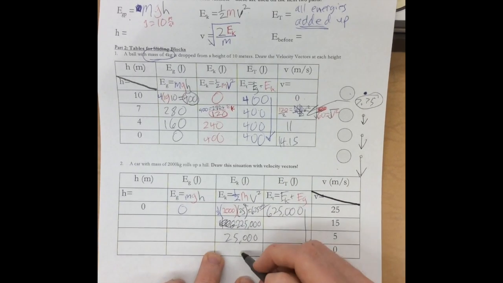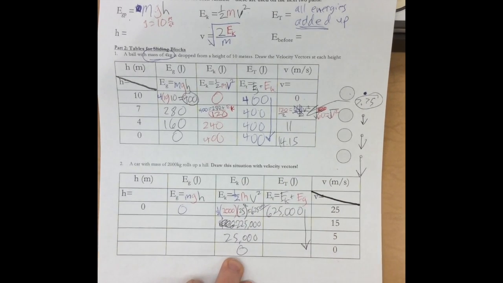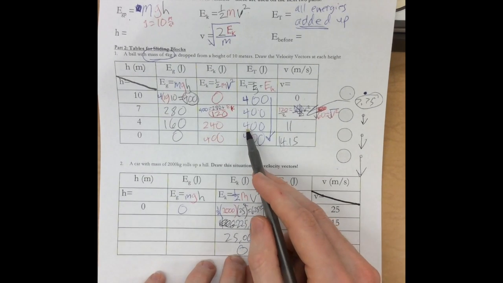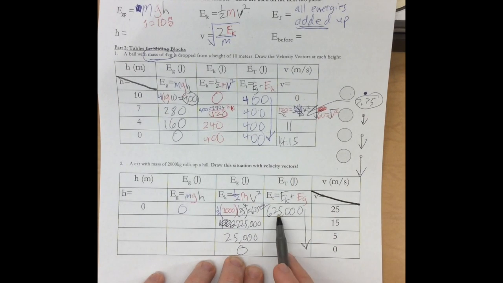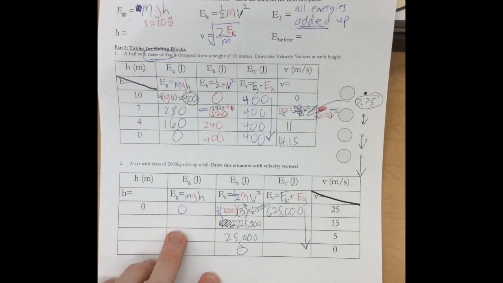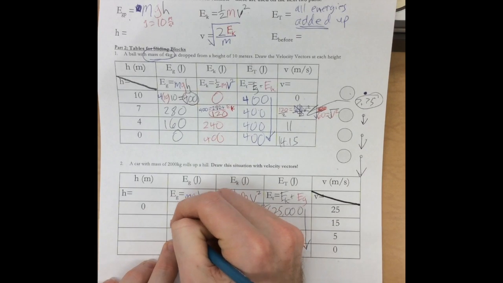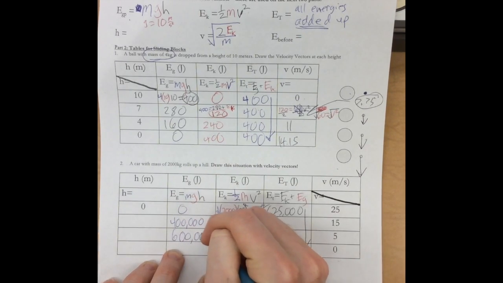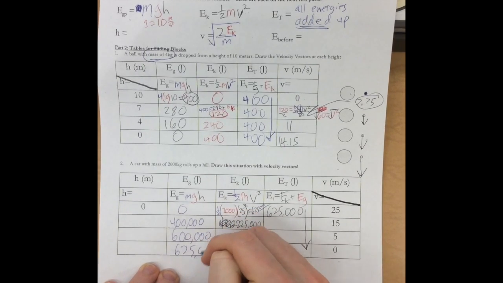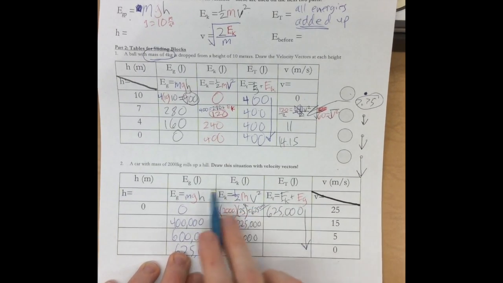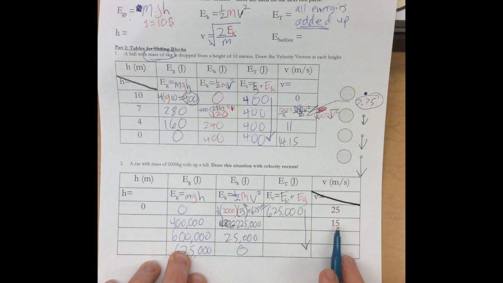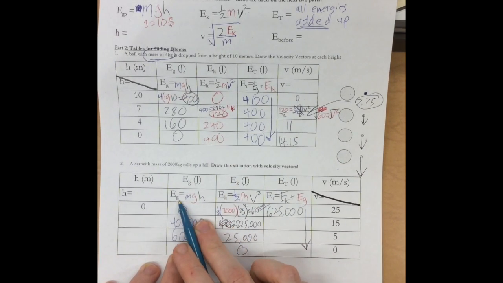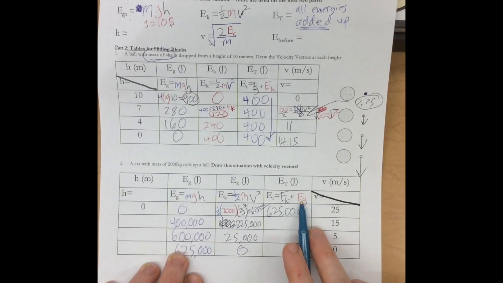And so we can use this information, 0, right? We can use this information, the fact that the total is 625,000, just like we did up here. We can do 625,000 minus 225,000 means we must have an EG of 400,000. We must have an EG of 600,000. We must have an EG of 625,000. This is a crucial idea that all of our energies added up. I couldn't use H to find EG, but I looked for other places where EG was, like the total energy.